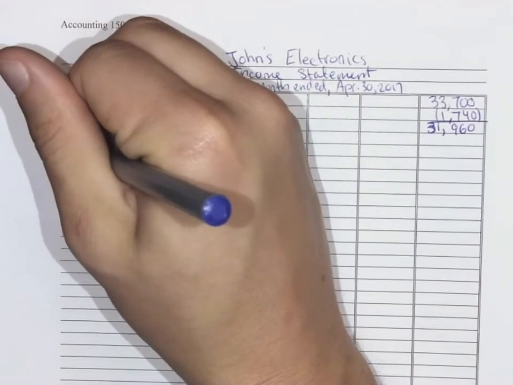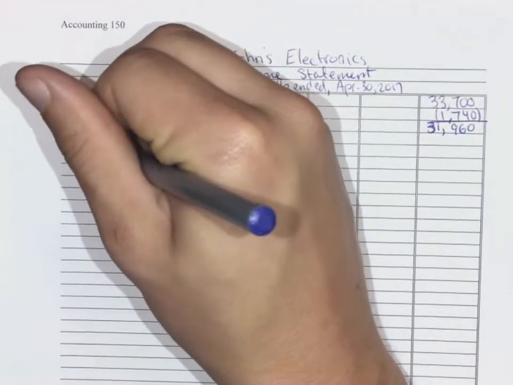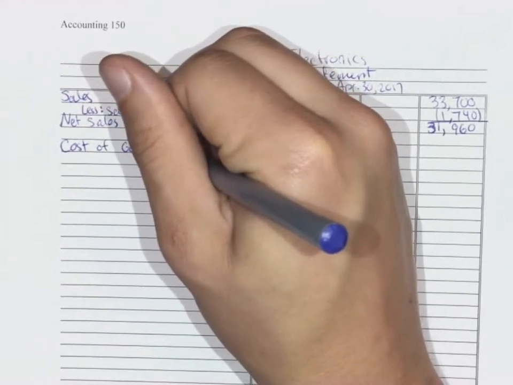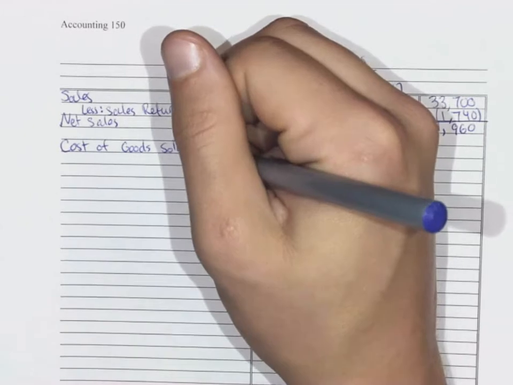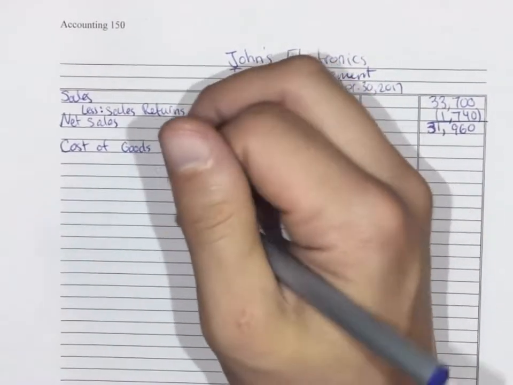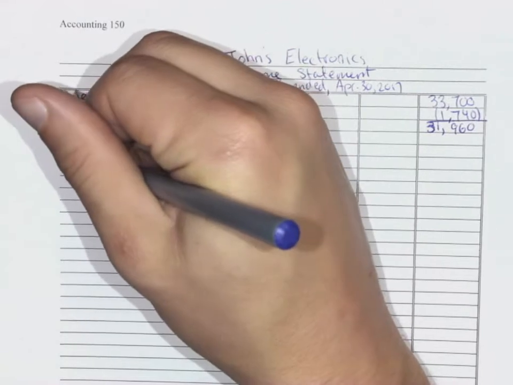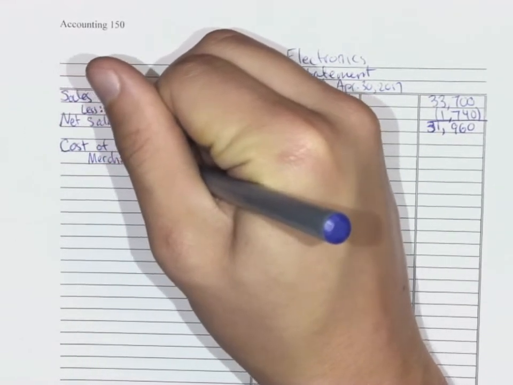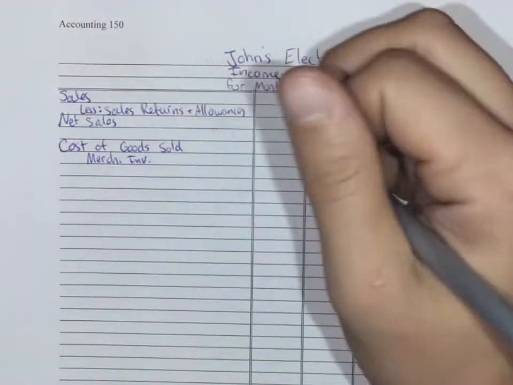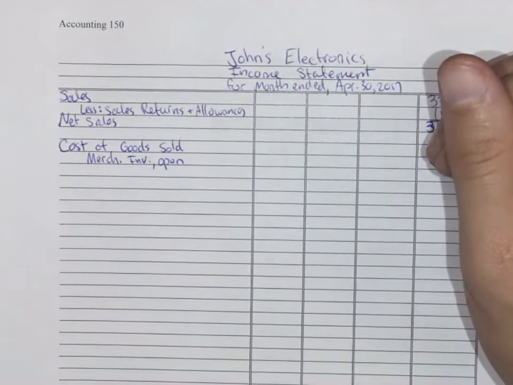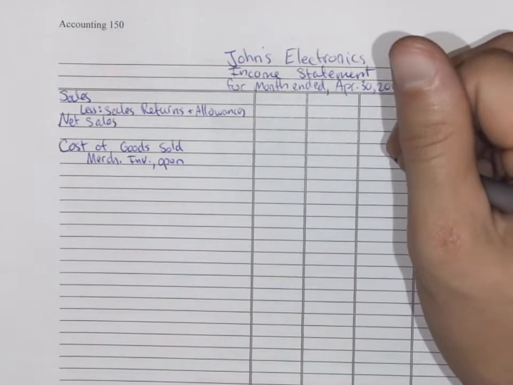Now we can start working on our cost of goods sold section. It starts with our merchandise inventory opening balance of 5,700.